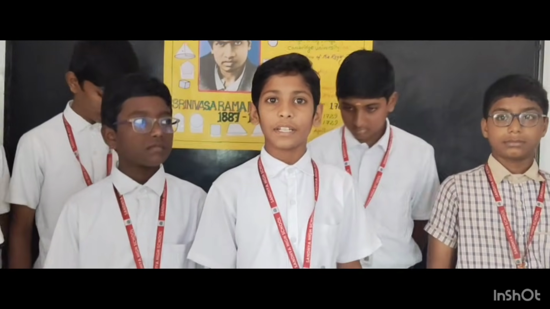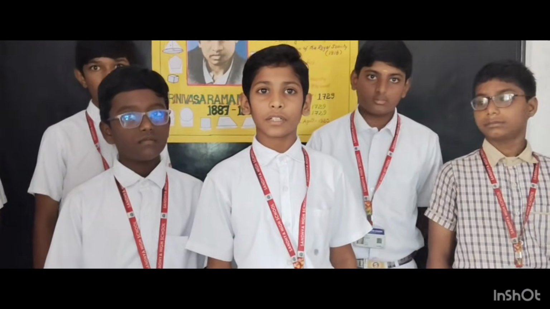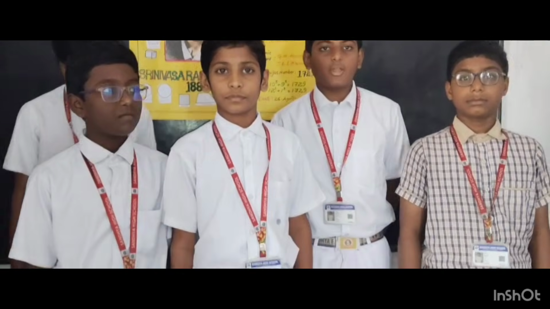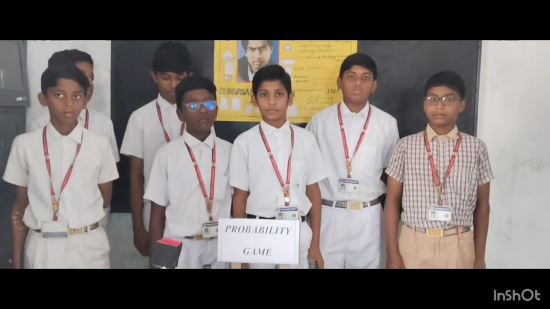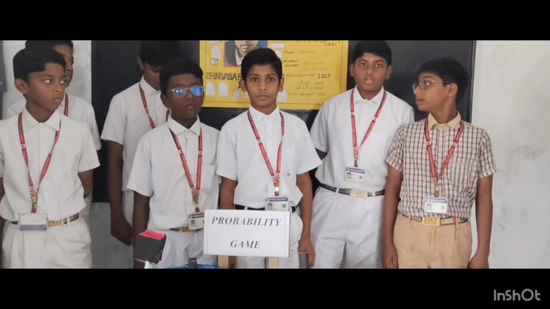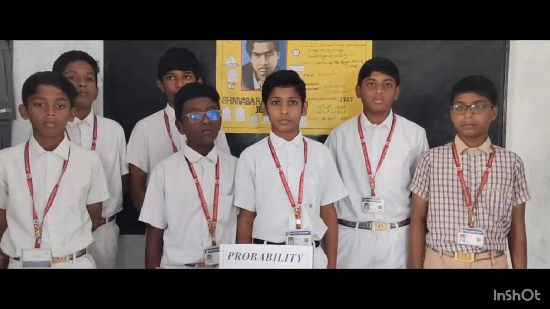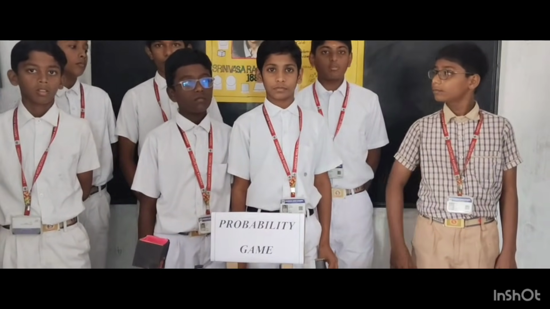Calculating probability. To calculate the probability of a ball landing in a particular slot, we use the formula: number of favorable outcomes divided by total possible outcomes. In this case, there are 6 slots. The probability of getting slot 3 is 1/6. Why we chose this project: it helps students visualize and understand probability concepts such as randomness, chance, sample space, and calculating probability.